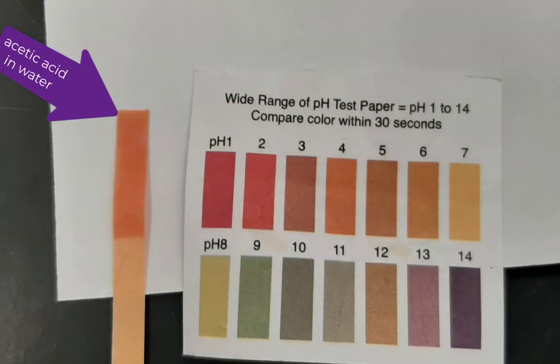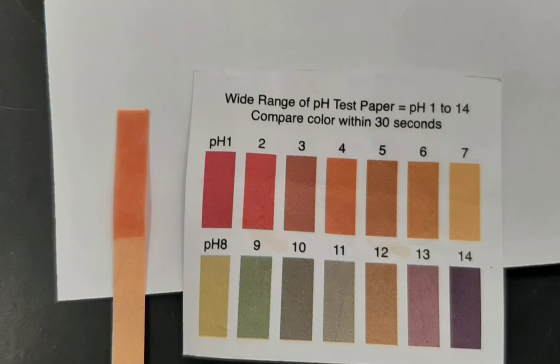Here I am testing the pH of the acetic acid in water. You want to look at the section of the paper which is indicated with the arrow and compare that to the pH paper to find out the pH.